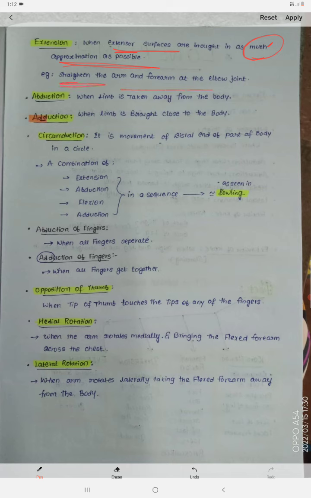First of all, listen. Example: straighten the arm and forearm. You can do this. Straighten the arm and the forearm at the elbow joint. You can straighten the hand. Okay, the entire upper limb is straightened. That is called extension of the forearm, I mean extension of the upper limb.